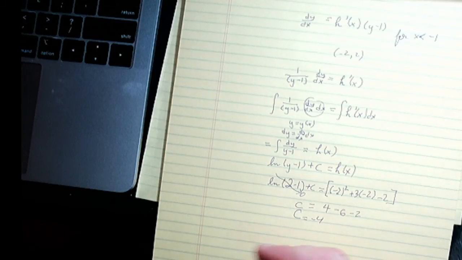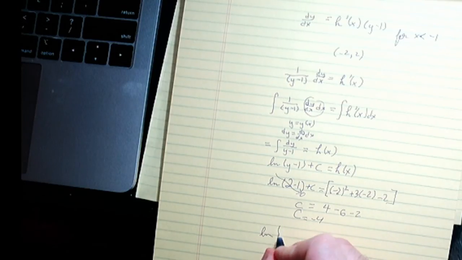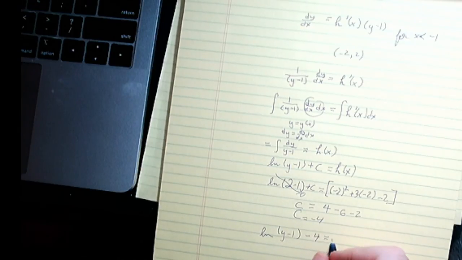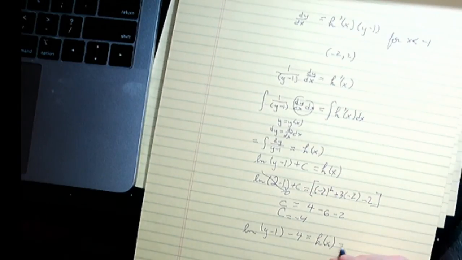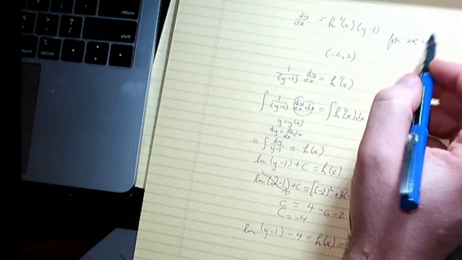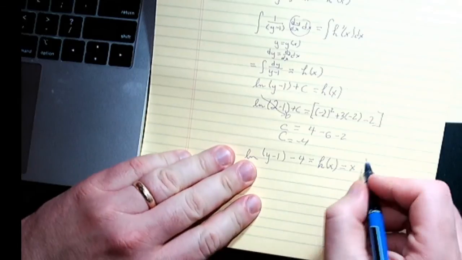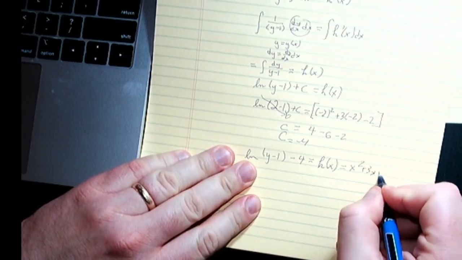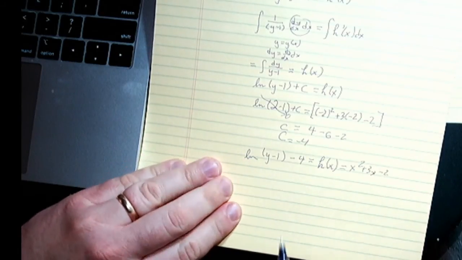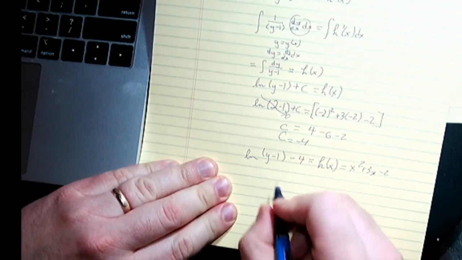So what that tells us is the natural log of y minus 1 minus 4 is equal to h of x. And we know what that is. Because the solution only works for x less than minus 1, this is in fact the quadratic: x squared plus 3x minus 2. So add the 4 to both sides.